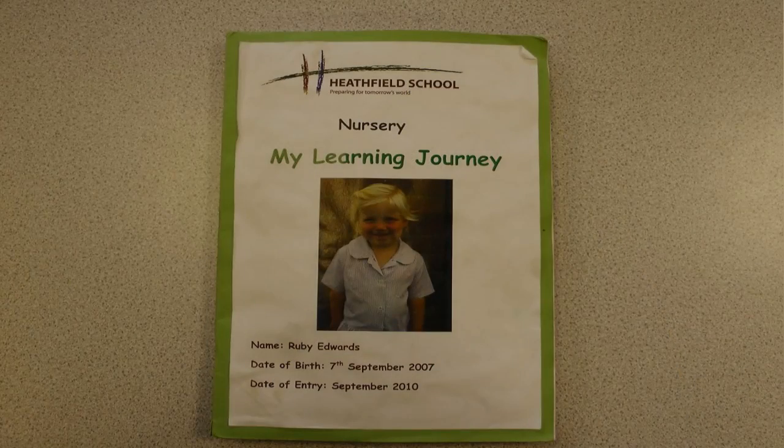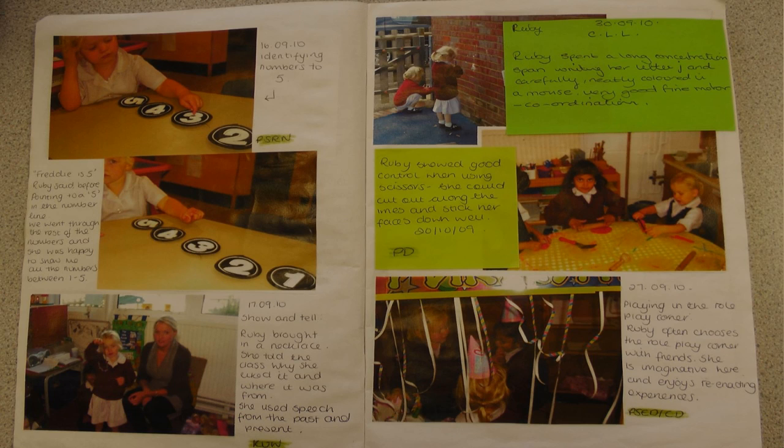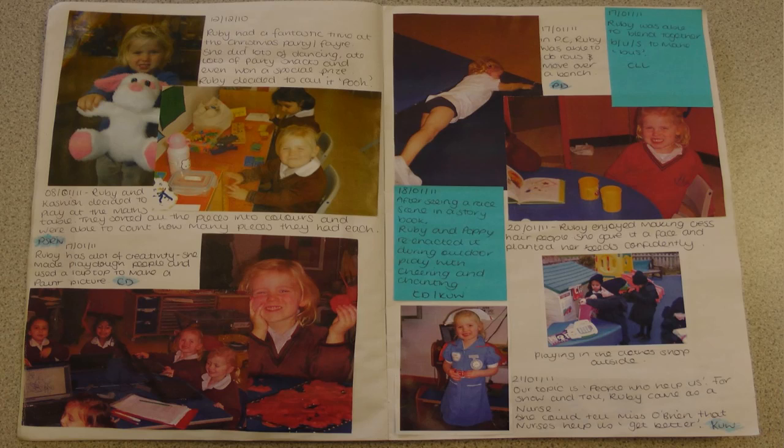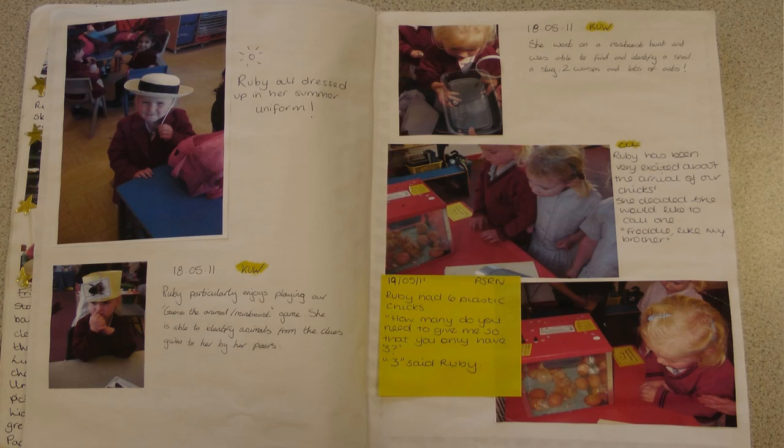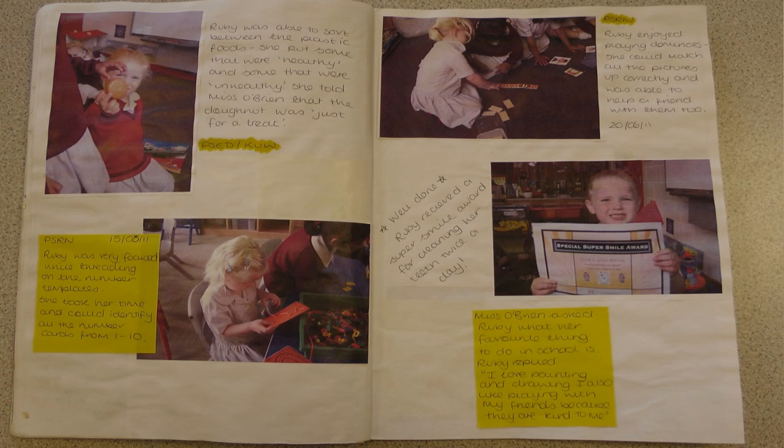Learning journeys used to be done as a kind of scrapbook. However, there are a number of problems with that. Mainly it was very time consuming for members of staff to print out hundreds of photos, cut them out and stick them in. They'd also be working off dozens of post-it notes which would then have to be written up at the end of the day, and post-it notes would easily get lost and mislaid.